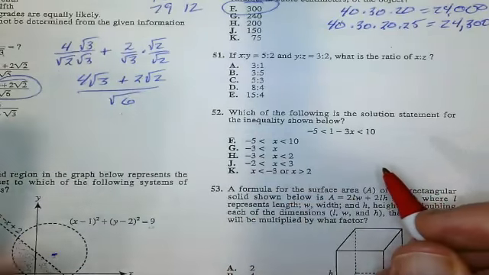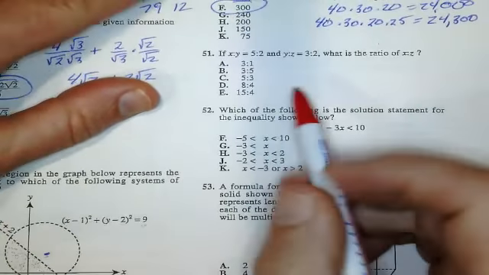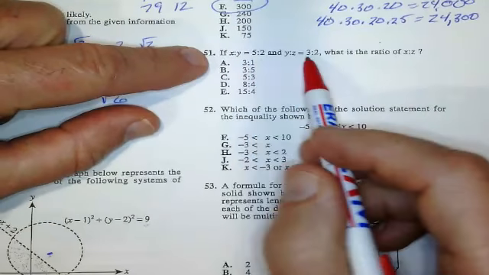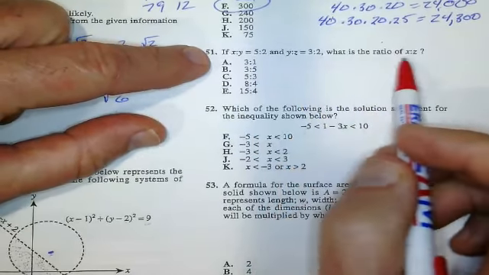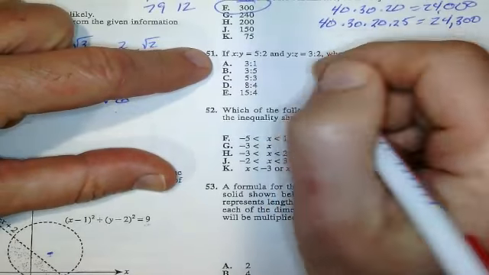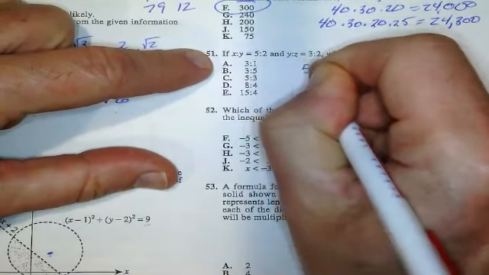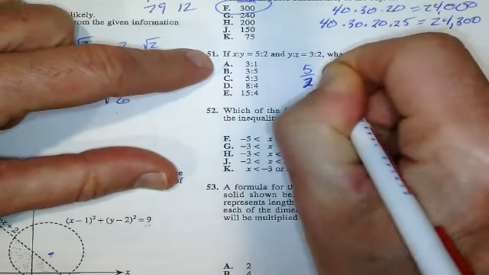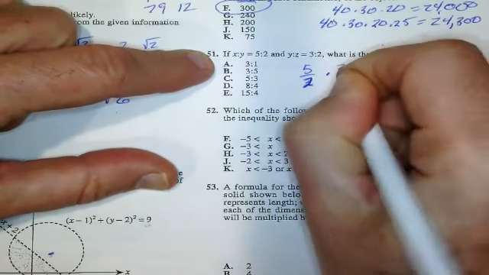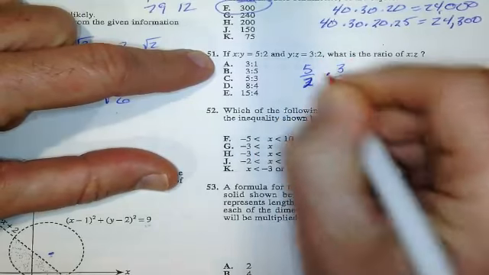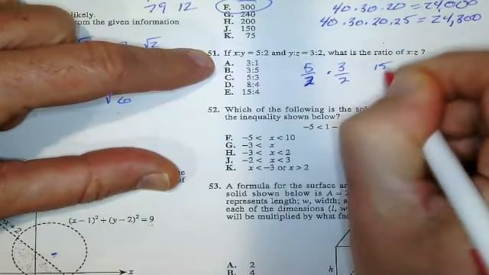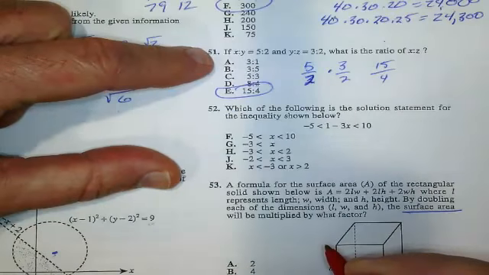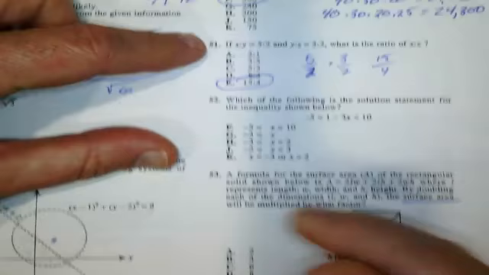Okay, here we go. The last 10, 51 through 60. If the ratio of x to y is 5 to 2, and for y to z is 3 to 2, what is the ratio of x to z? Okay, plain and simple. We're going to go 5 to 2 times this ratio of 3 to 2. Ratios can be written as fractions. 5 times 3 is 15. 2 times 2 is 4. That answer is 15/4. That was quick and easy, wasn't it?